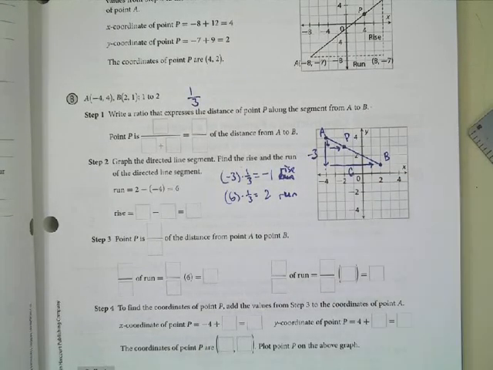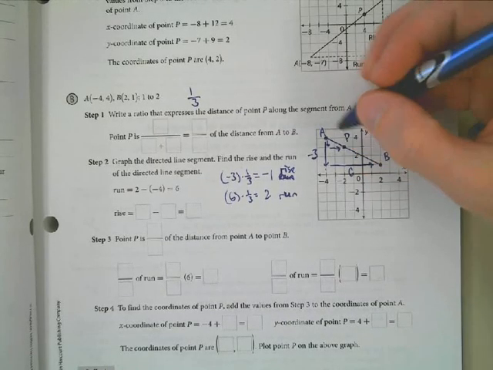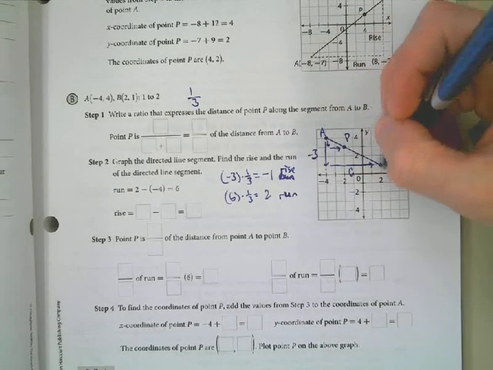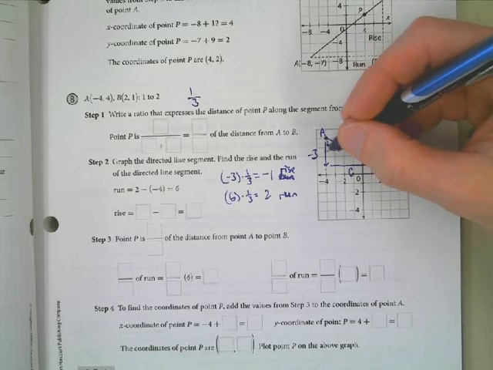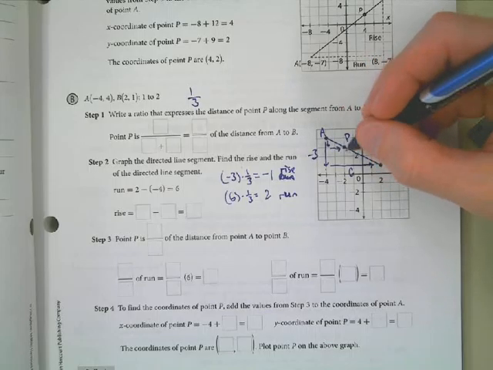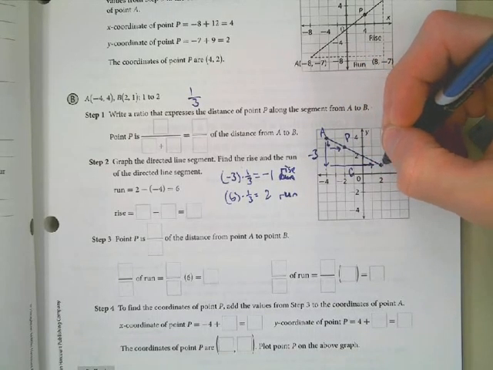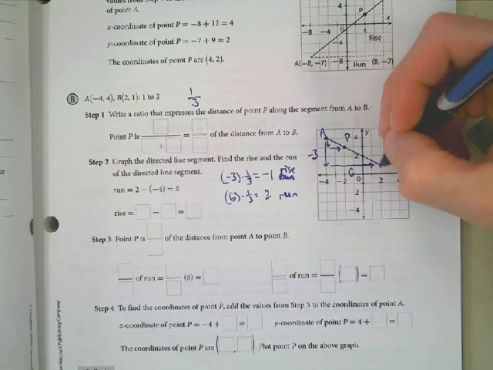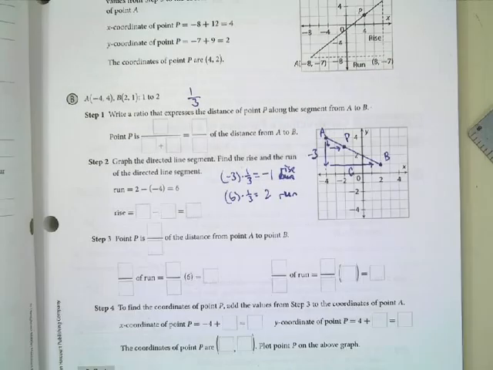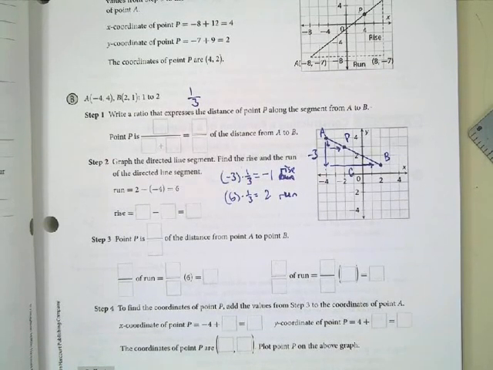Okay, so now that point P breaks up this line segment AB into one part over here and 2 parts over here. And you can kind of see it, right? Down 1, right 2, there's one part, and then down 1, right 2, down 1, right 2 gets us to B. So there's 2 parts there and 1 part there. If you doubled this, you would get this length right here. Okay, so it works nicely. All right, questions on any of that?